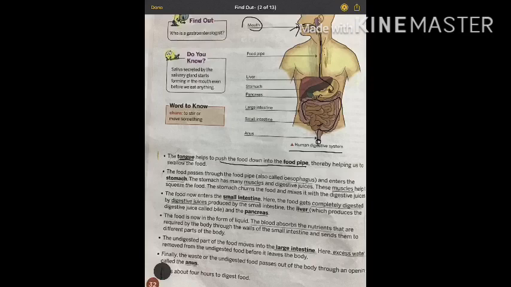Now this area, stomach. In the stomach food gets churned, that means food is mixed up with the digestive juices. The muscles of the stomach also help the food to contract and squeeze the food and mix it with the digestive juices, and all these things help in the further breaking down of the food. Now from this stomach food goes into the small intestine.